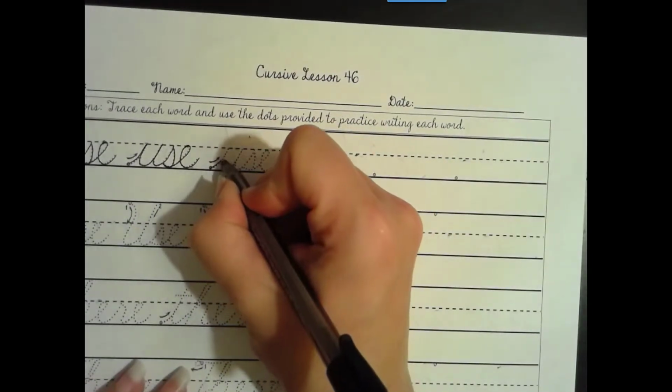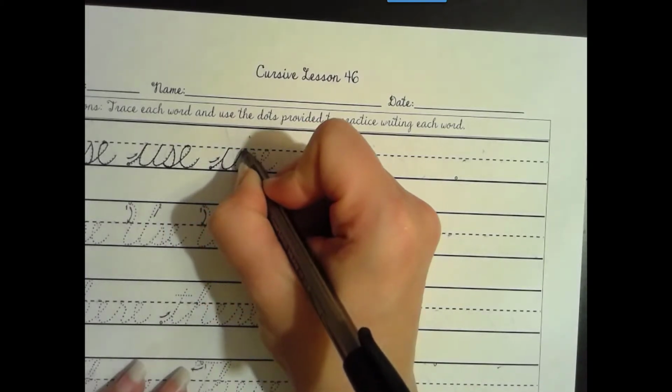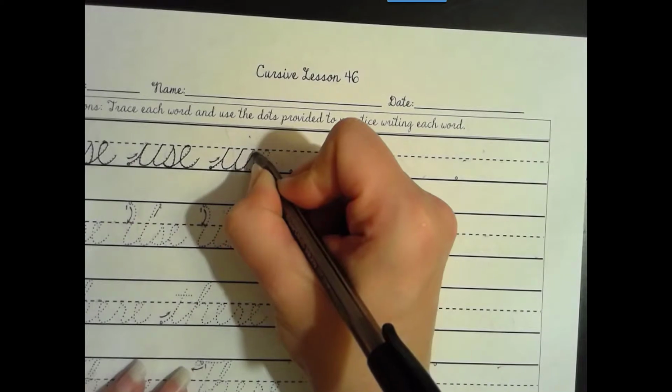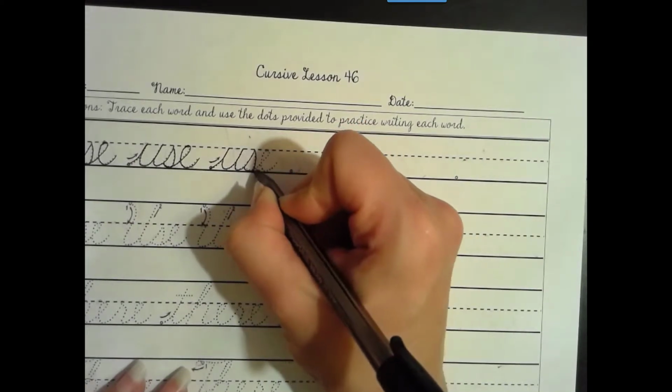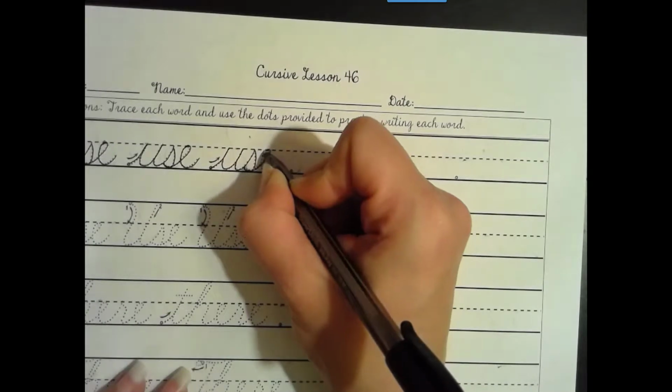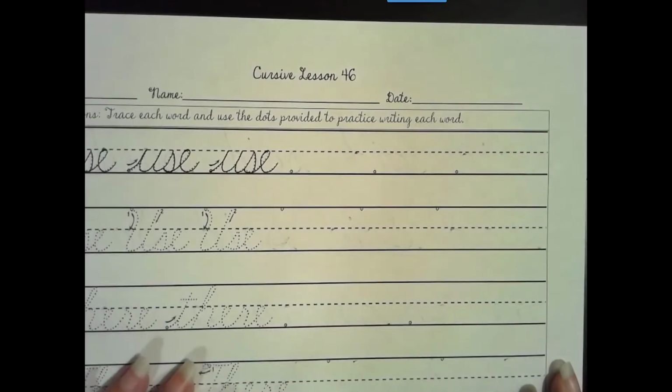So starting dot, we're going to slant up, retrace back down, slant up, retrace back down, slant up, make a point, curve around, touch, retrace, slant up, loop back, touch the bottom, make your tail.